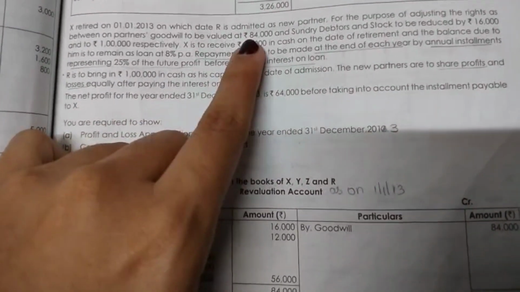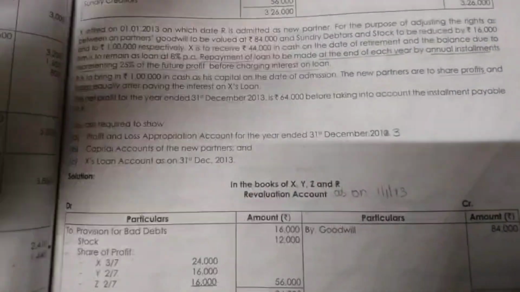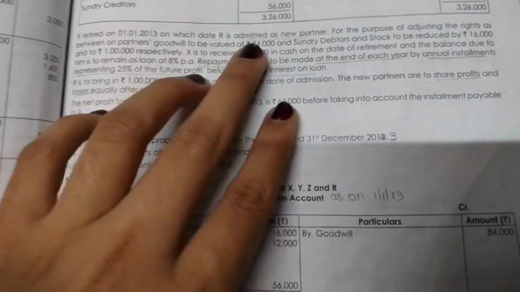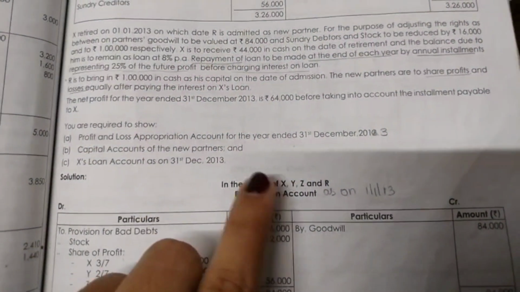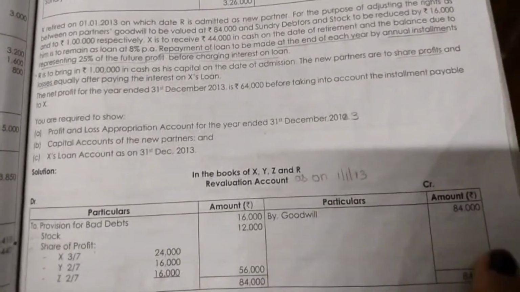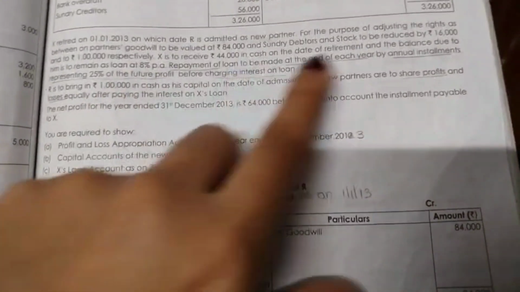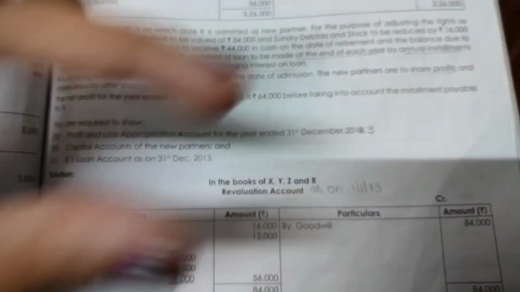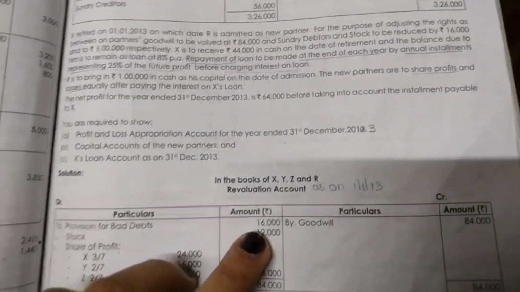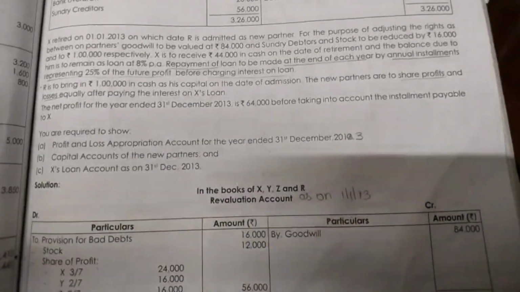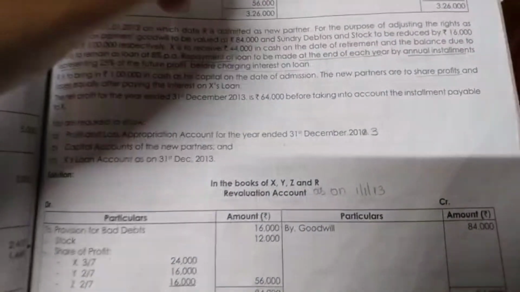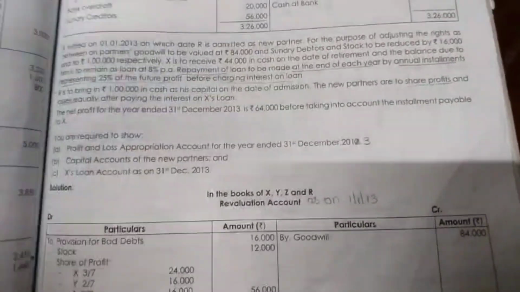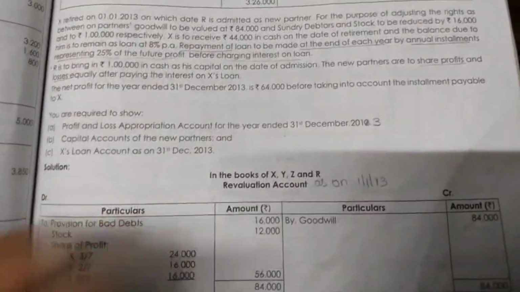Here they have told us this 84,000 is going to be valued, right? In this, you'll see there is no goodwill here. So first we have to do what? We have to raise this 84,000, right? So we are raising it through the revaluation account. So that's why goodwill is going to appear here. Fine. Then they have told us that sundry debtors is going to be reduced by 16,000. So take that difference, 60,000, here and write it directly. Then they have told us the stock is going to be reduced to 1 lakh. That means the difference is 1,12,000 minus 1,00,000. That 12,000 has to be written inside the revaluation account, and that's what they have done here.